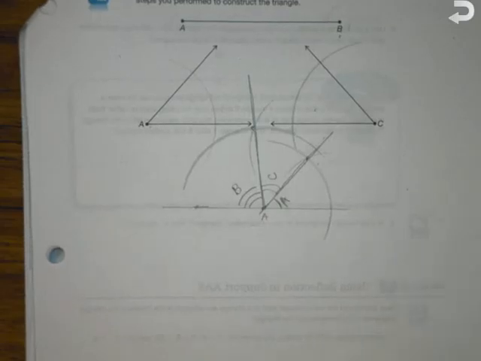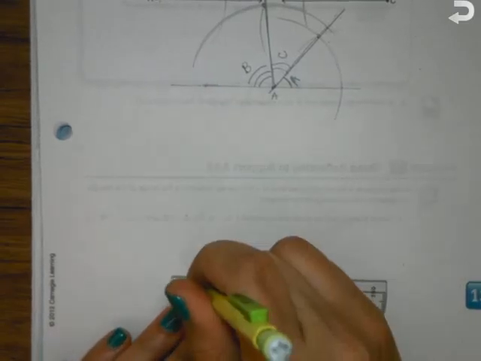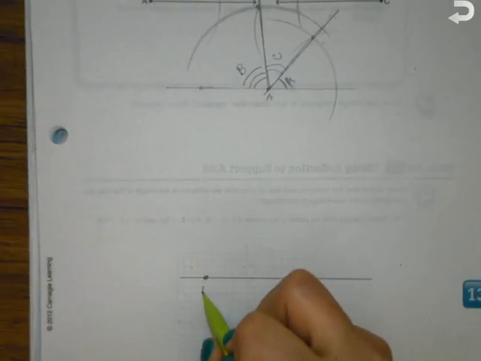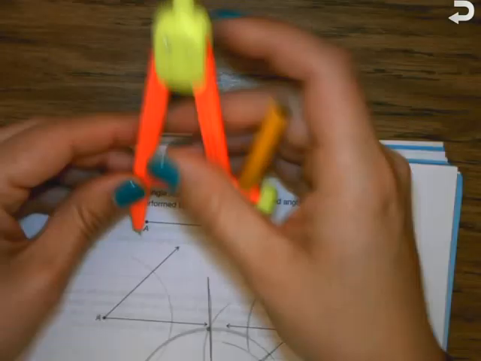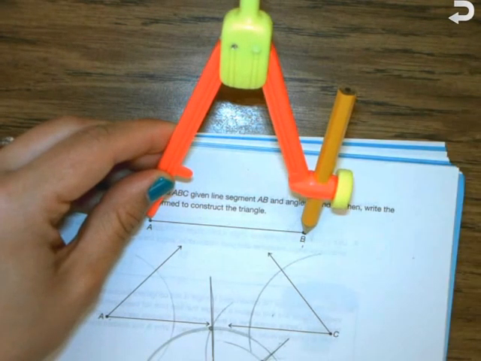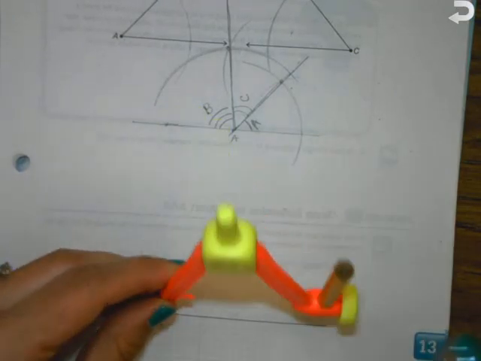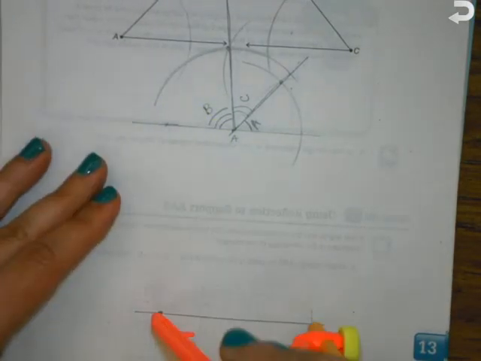And this time we can call it AB. So let's put A here, and then will you guys duplicate segment AB? So the width of AB, and then we can duplicate the segment down here. So that should be the easy part, right?